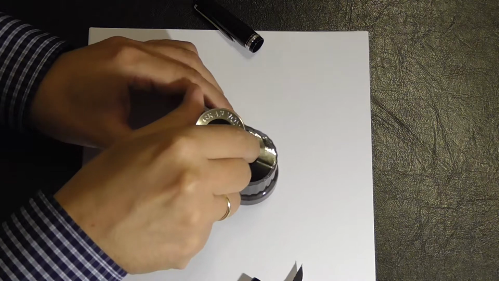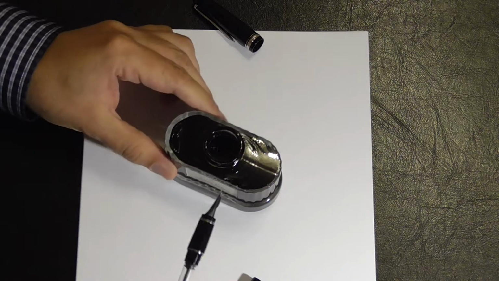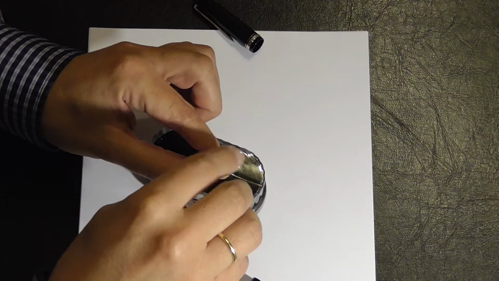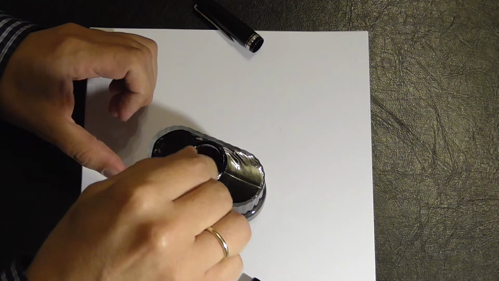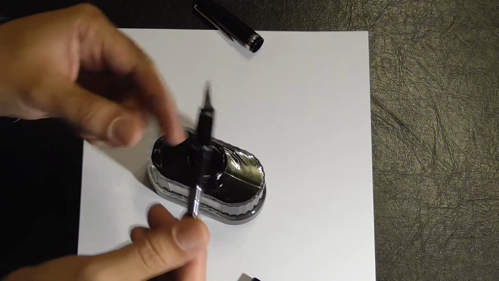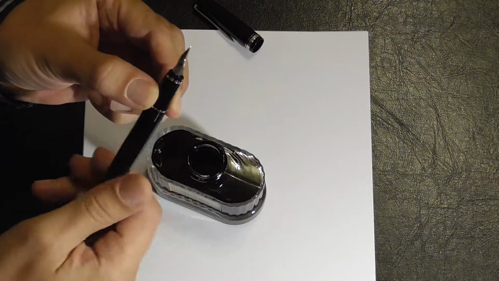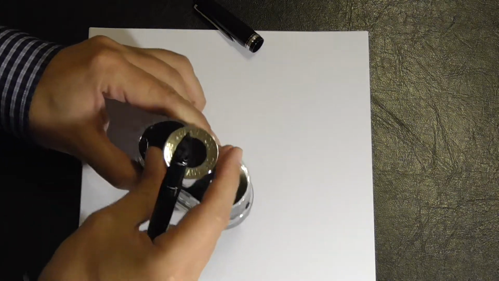Okay, so let me use this. Draw some ink. And it's okay to get your hands dirty. That's the whole point. It's the beauty of it. Okay, so that's full with ink. Put the cap back. Put the ink aside. And we're ready to go. That's it.